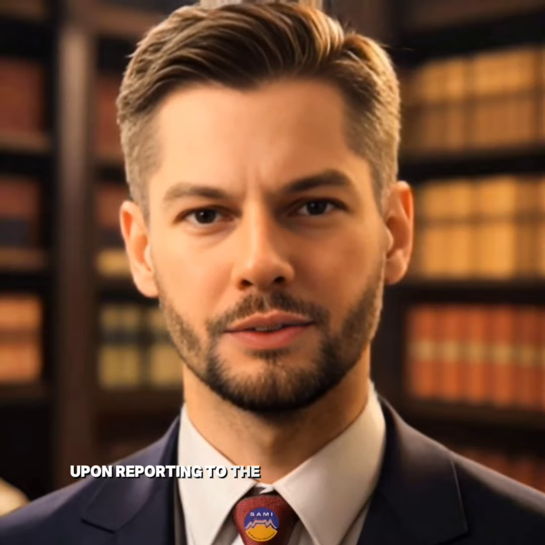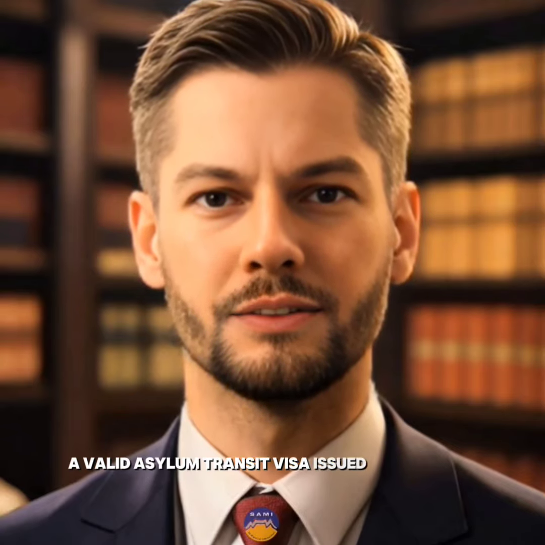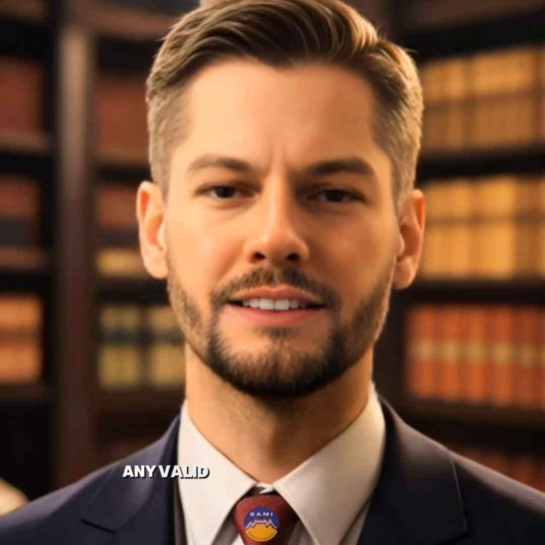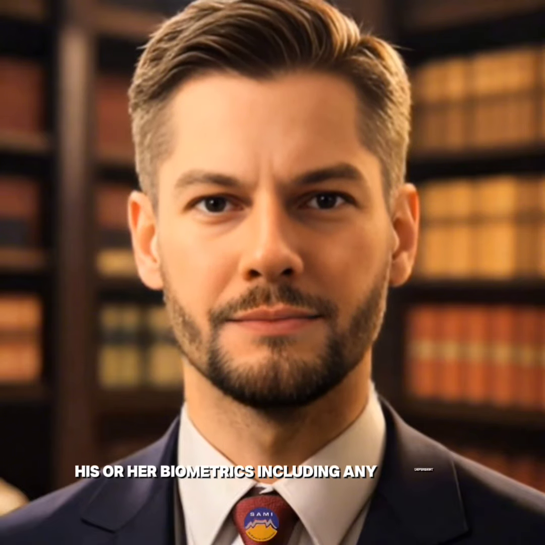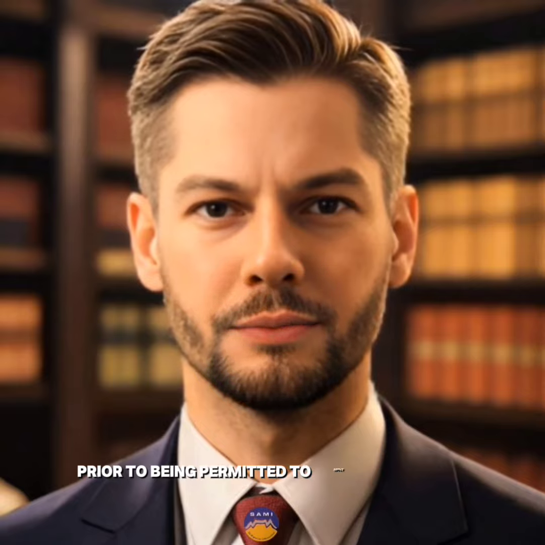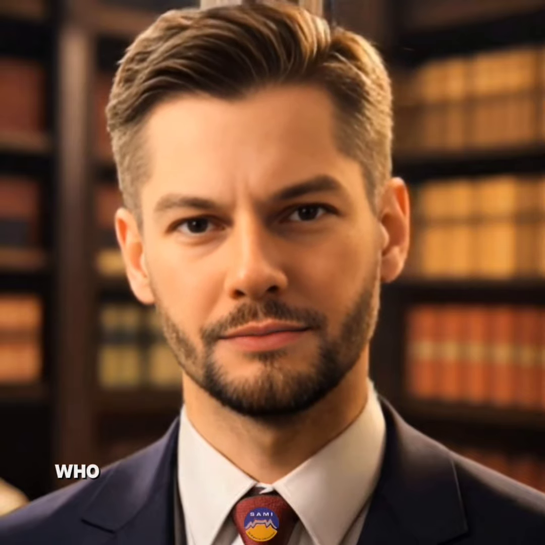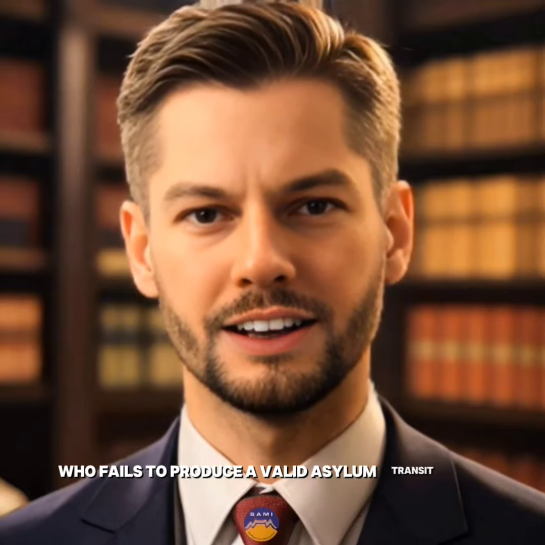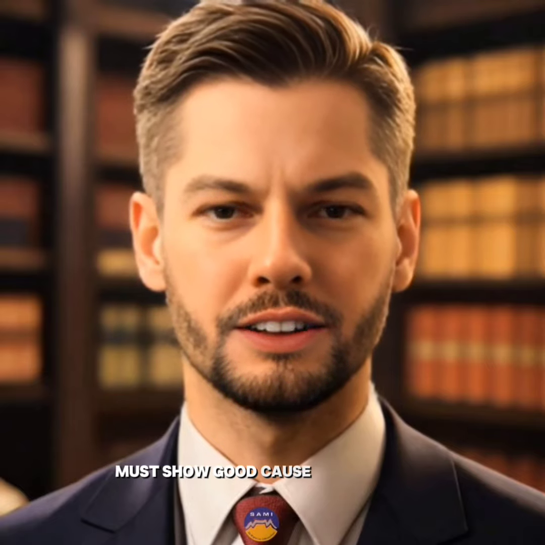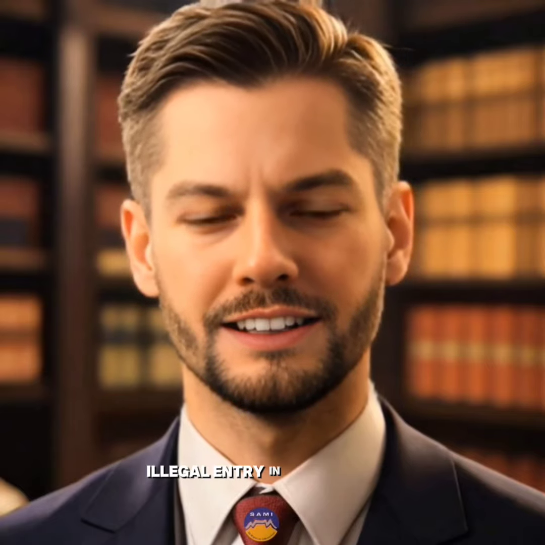Upon reporting, or on a date allocated upon reporting to the Refugee Reception Office, the asylum seeker must submit the prescribed application form, a valid asylum transit visa issued at a port of entry, any valid identification document or a declaration of identity, and his or her biometrics, including any dependent. Prior to being permitted to apply for asylum, any person who fails to produce a valid asylum transit visa must show good cause for his or her illegal entry in South Africa.